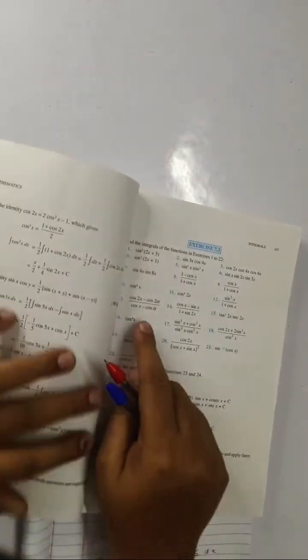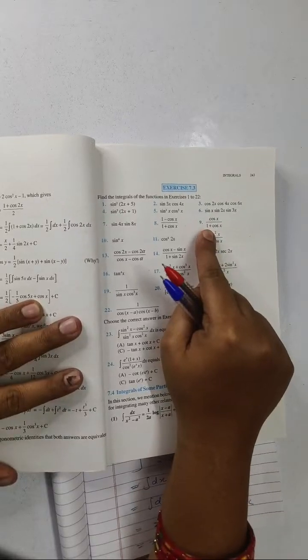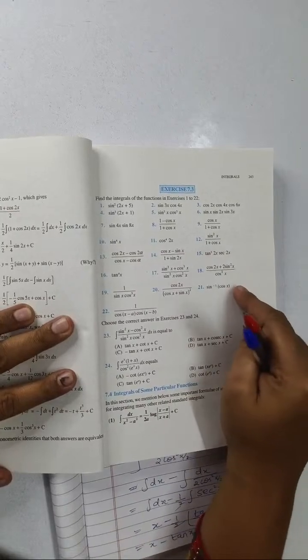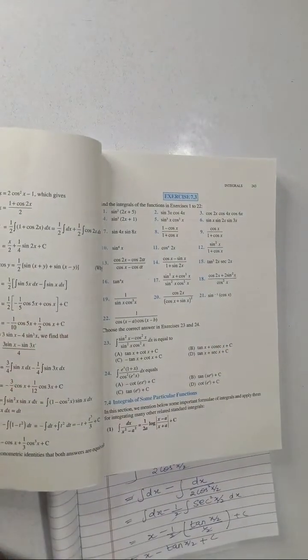So we have worked out till question number 9 in exercise 7.3. So the remaining, that is from the 10th question, we will work out in the next class.